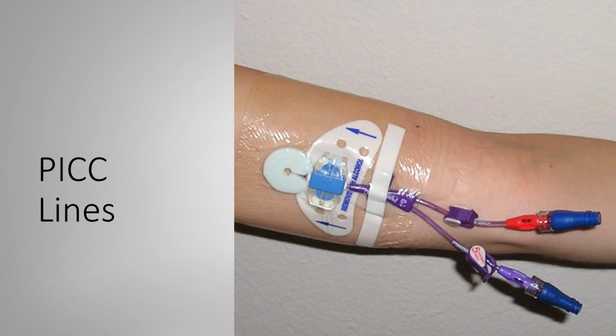As you can see, it's not as big of a procedure as a port. Not that a port is a big procedure, but look what you end up with. You end up with external lines here, right? So it's not quite as protected as a port, which is completely under the skin.